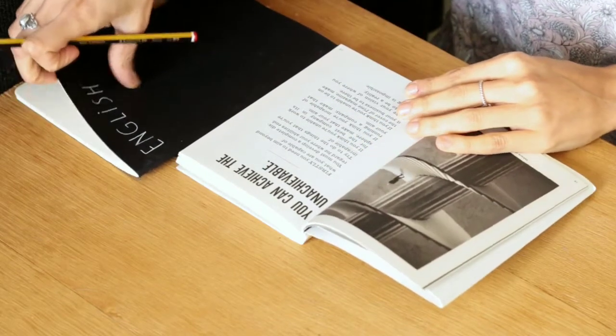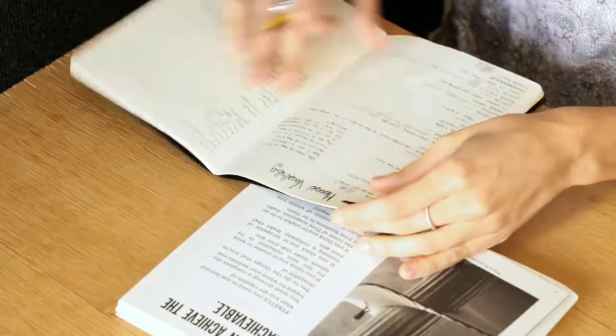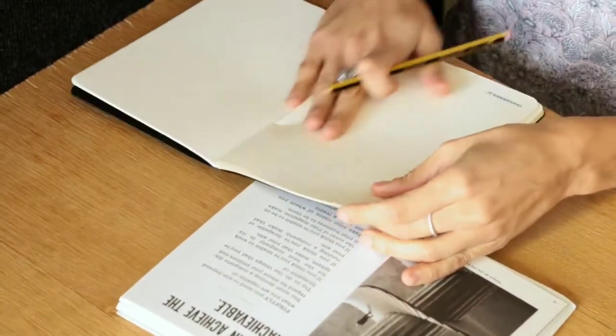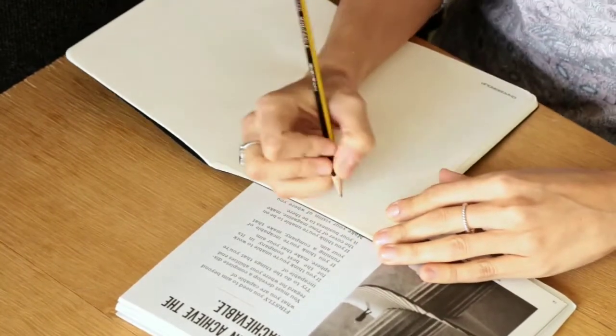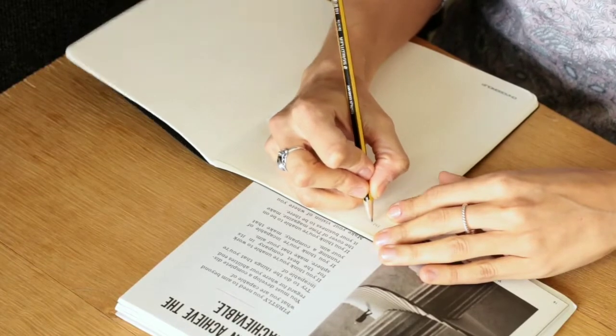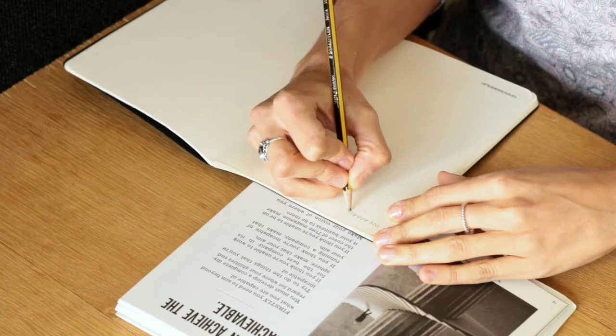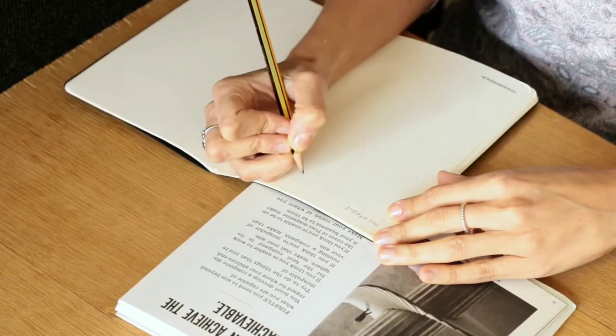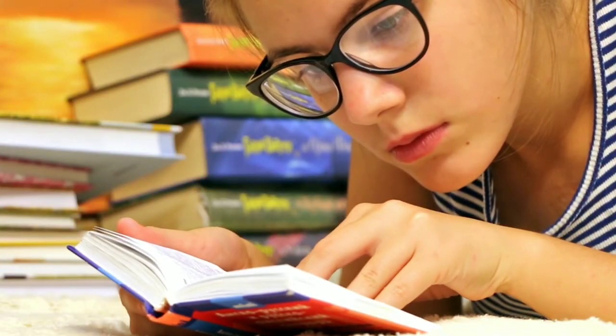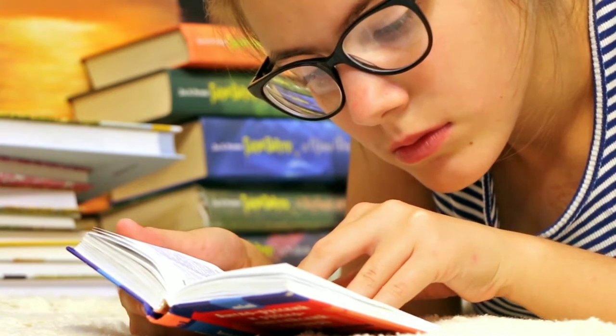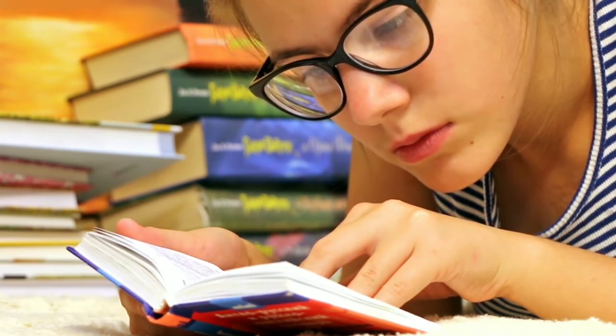I'll start with extrinsic motivation. Extrinsic motivation is not the good kind of motivation. When you're trying to motivate somebody to learn extrinsically, then you're maybe offering a piece of candy when they finish their task. So extrinsic motivation means that the student is motivated outside of his or herself. There's something extrinsic to the student that is motivating him or her to learn.